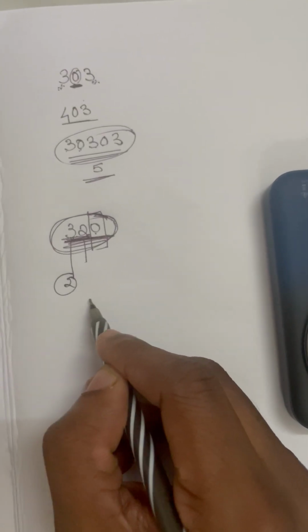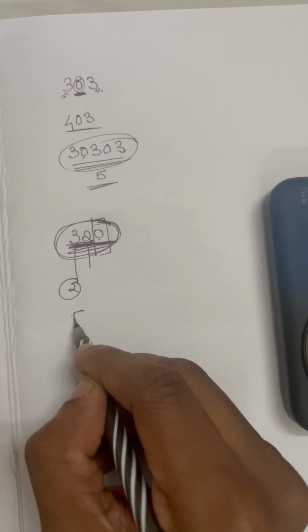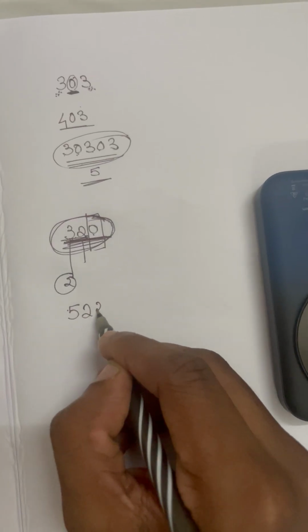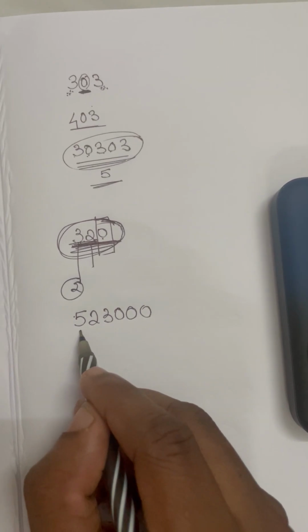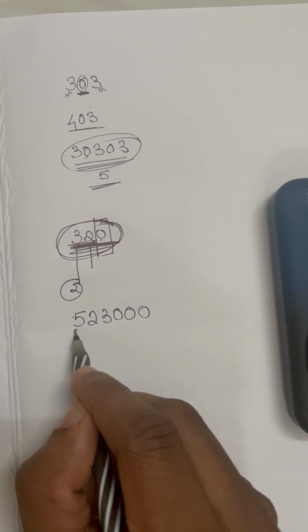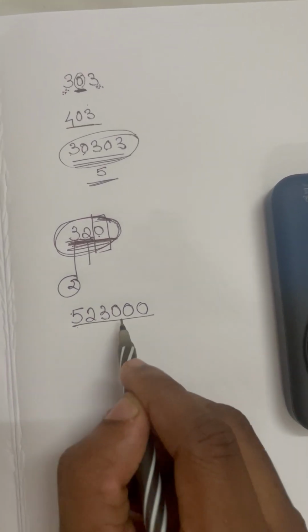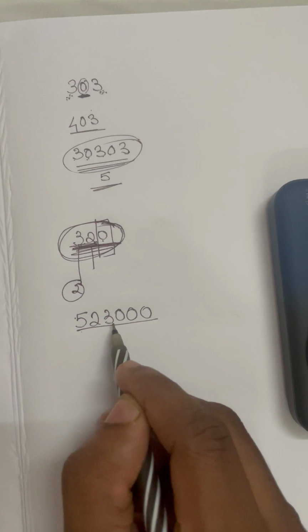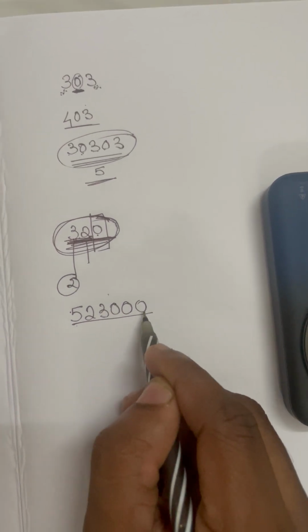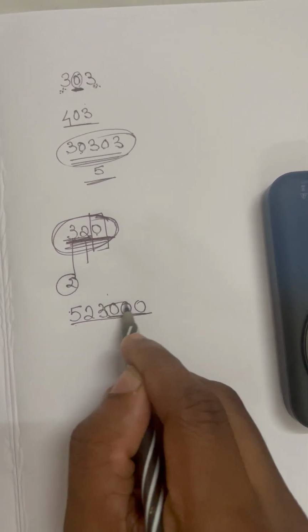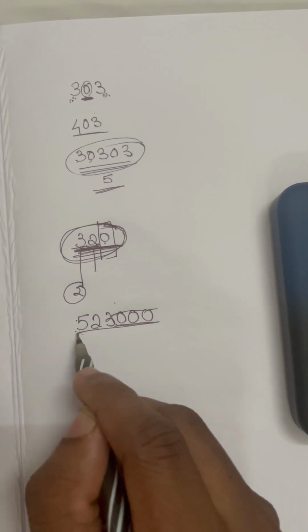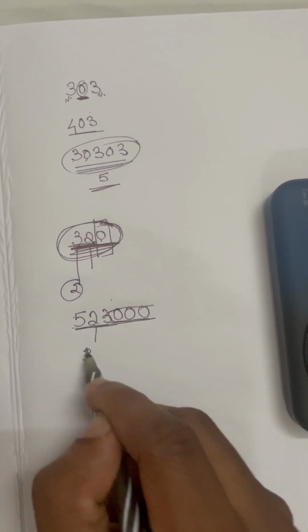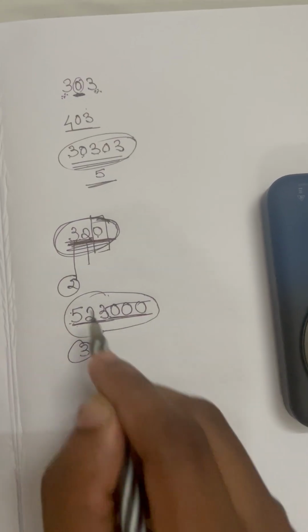If there is no decimal, suppose we take 5230000. When we check its significance, if there is no decimal, we can neglect the zeros at the end and count the non-zero digits. So 3 is the number of significant figures.